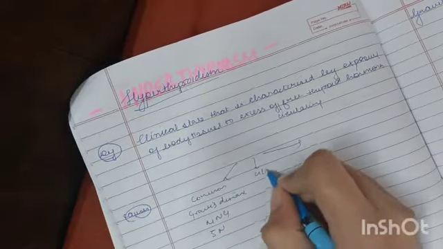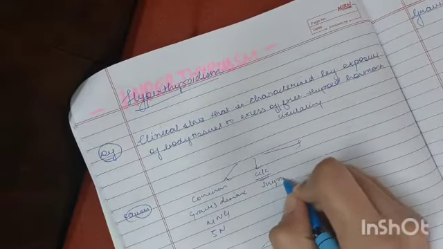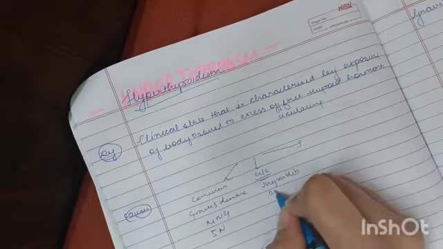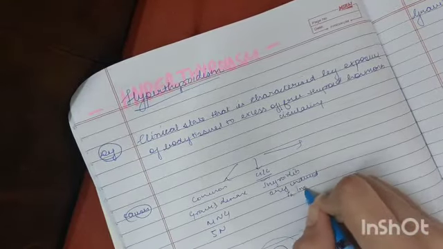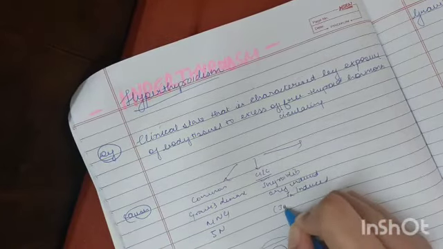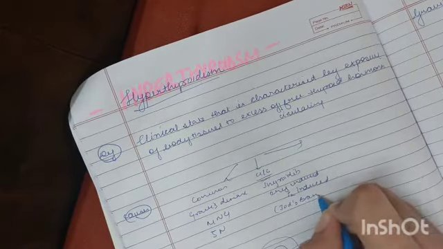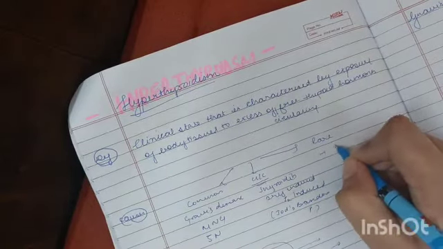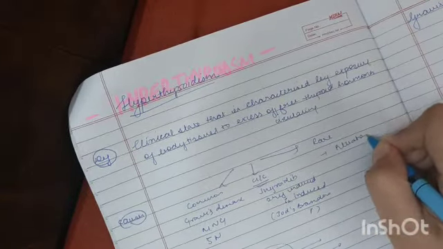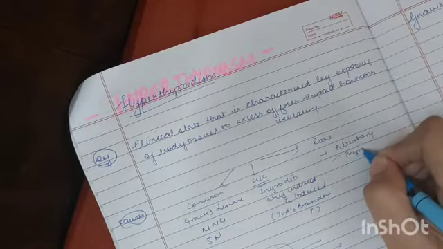Then we have uncommon causes like thyroiditis, drug induced, and iodine induced. This is also called the Jod-Basedow phenomenon. Then very rarely they can occur due to pituitary or thyroid carcinoma.